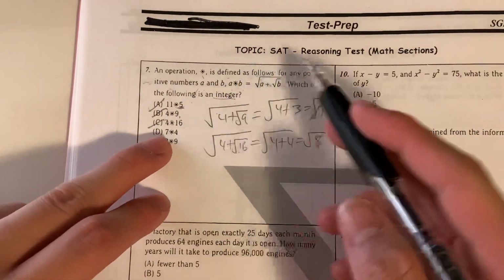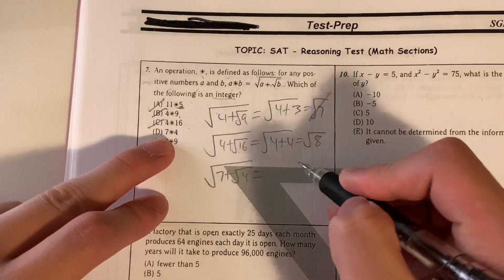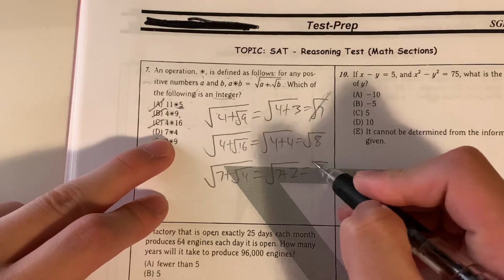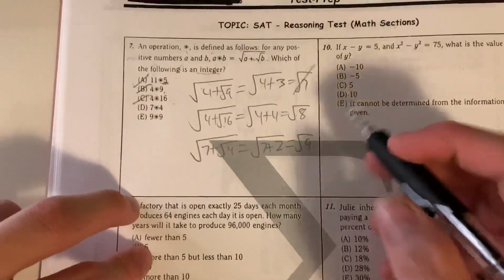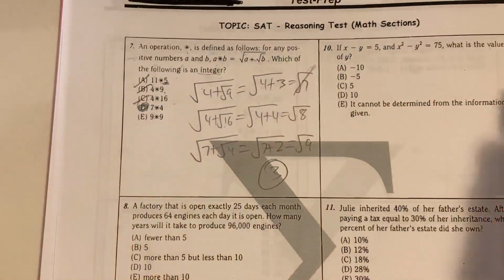So let's try 7 and 4. That's the square root of 7 plus the square root of 4, which gives me the square root of 7 plus root 4, which is 2, which is equal to root 9. What's the square root of 9? That's equal to 3, which is a whole integer, meaning the answer has to be D. We don't even have to try E because D works.